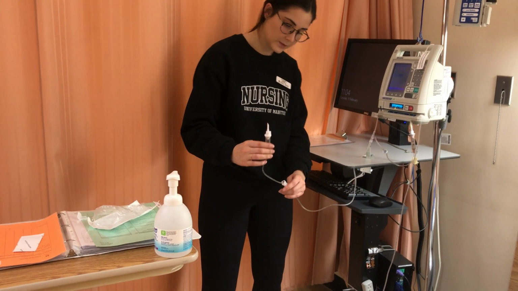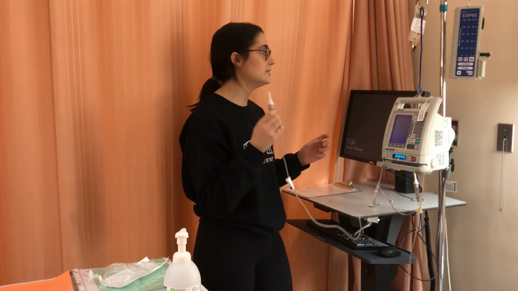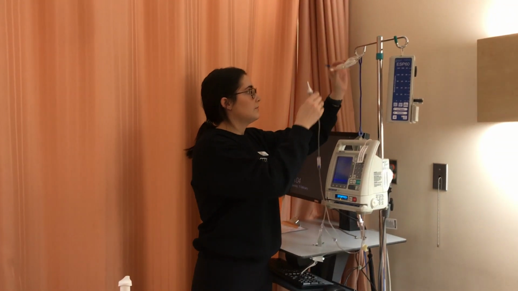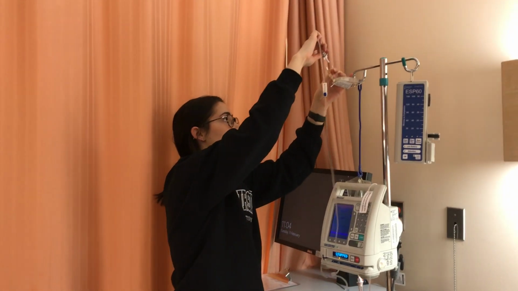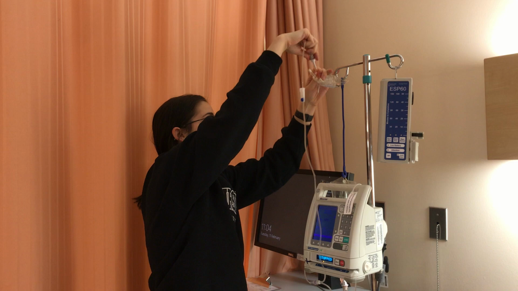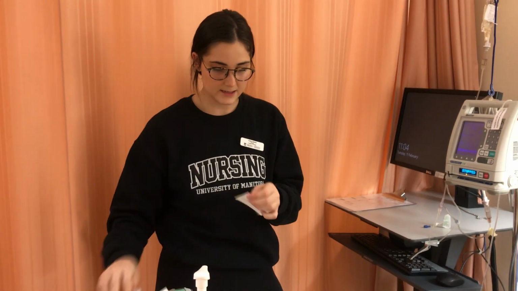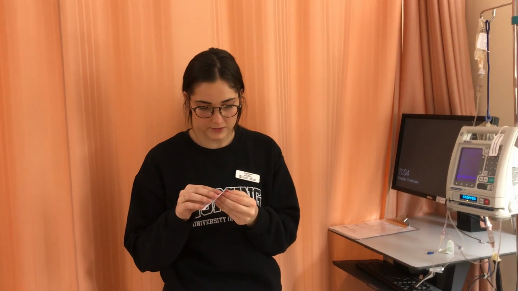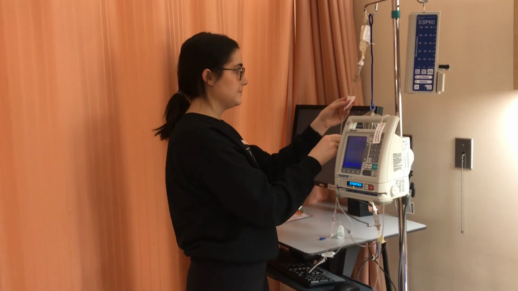Okay. So now that that's filled, I'm going to remove the spike, the coating on here. It's sterile. I'm going to remove that. Make sure not to touch anything with this. I'm going to spike my bag. And I'm going to label my bag. So I have my label here that says the date and the time and my initials for when I last changed the secondary line. So I'm going to wrap that around here.